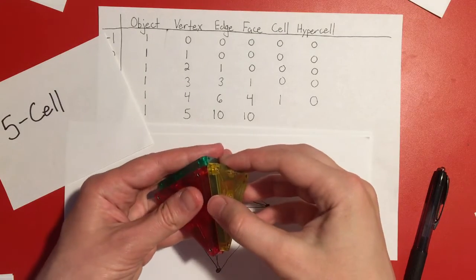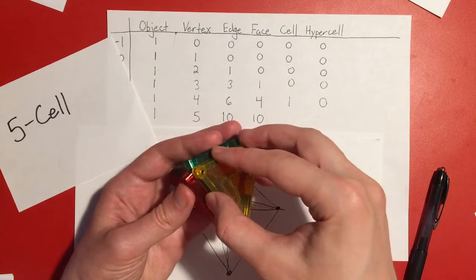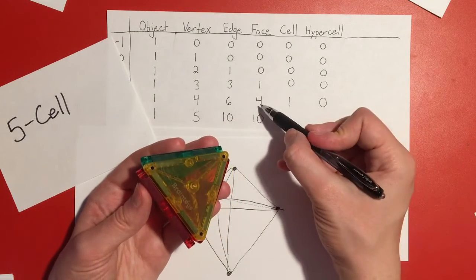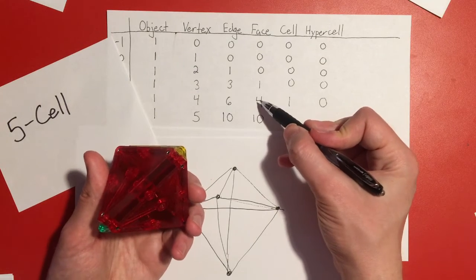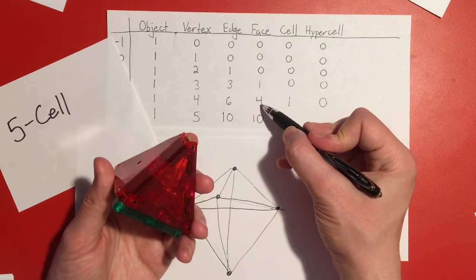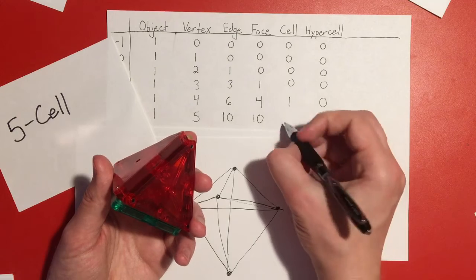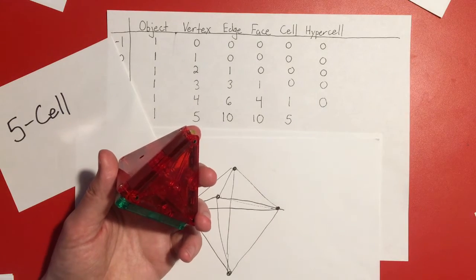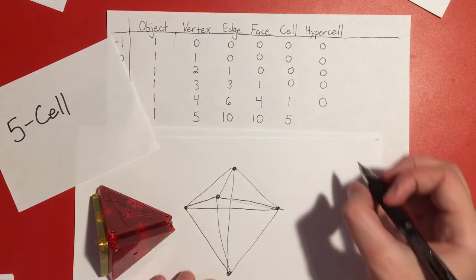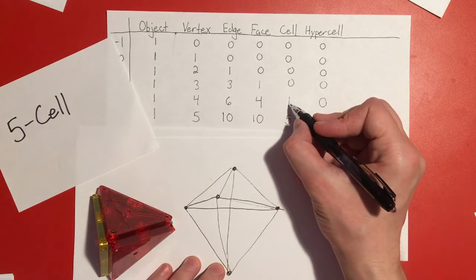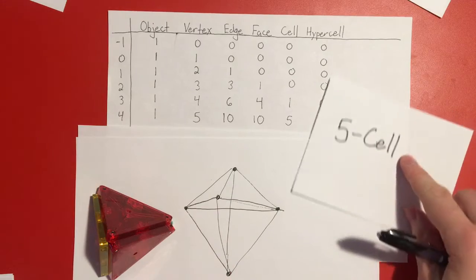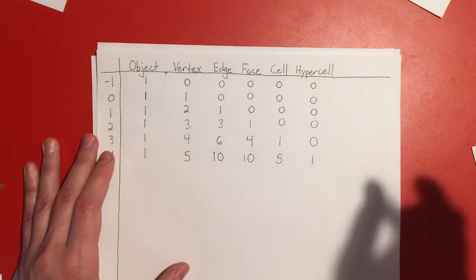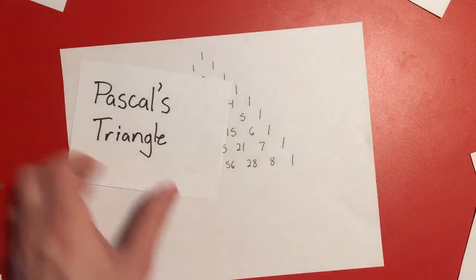The tetrahedron had 1 cell, as seen in here, and the 5-cell will have an additional cell for every face of the tetrahedron. 4 plus 1 is equal to 5. Finally, for every cell of the tetrahedron, the 5-cell will get 1 hypercell. And you might recognize these numbers from Pascal's triangle.